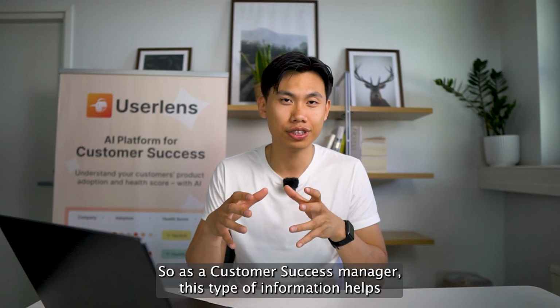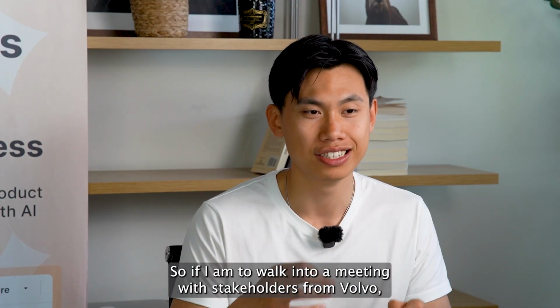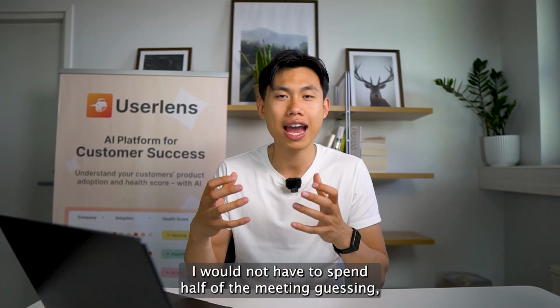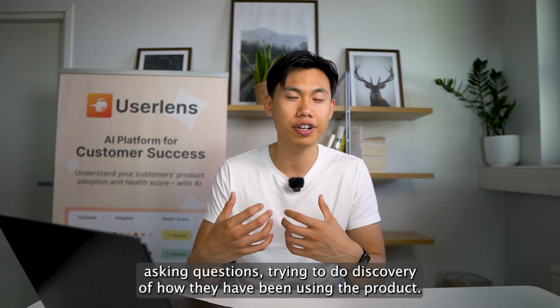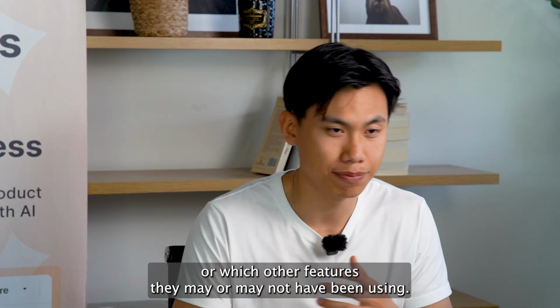So as a customer success manager, this type of information helps me become way more confident. So if I am to walk into a meeting with stakeholders from Volvo, I would not have to spend half of the meeting guessing, asking questions, trying to do discovery of how they have been using the product or which other features they may or may not have been using.